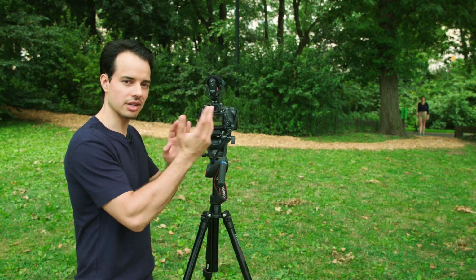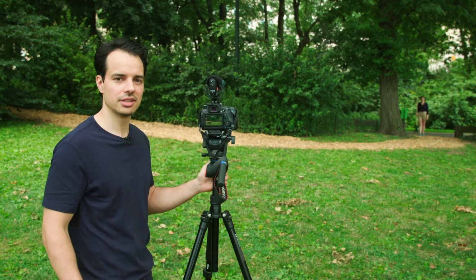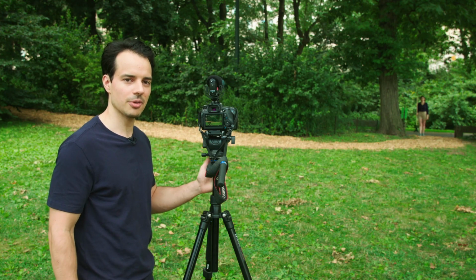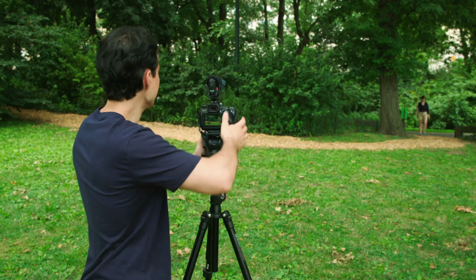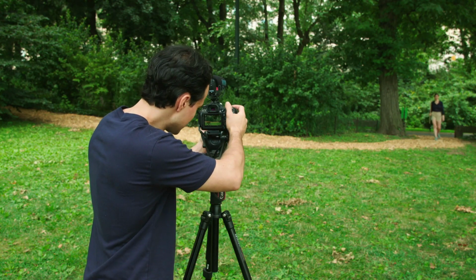This is a nice move to kind of pan with the action. It can be a nice shot as an operator of the camera. And let's give it a shot. I am rolling, and go ahead and walk.